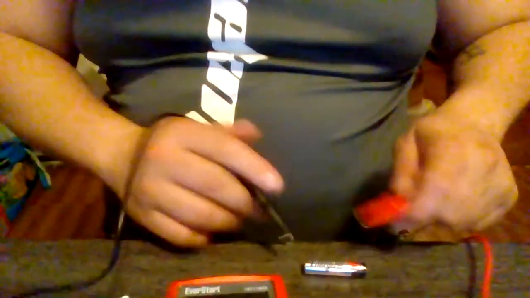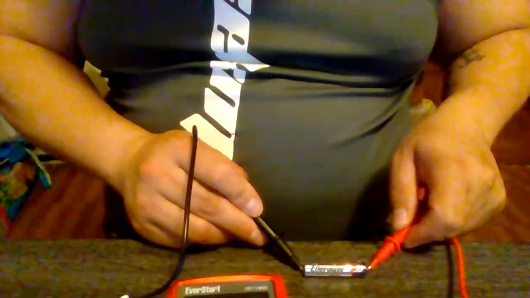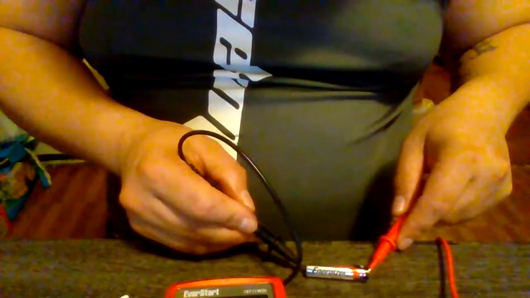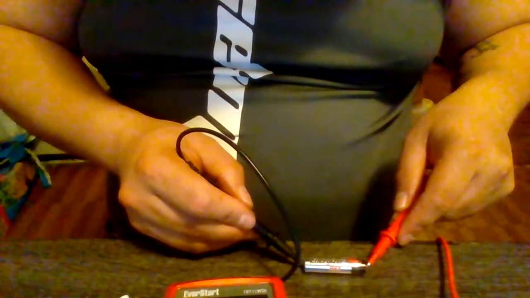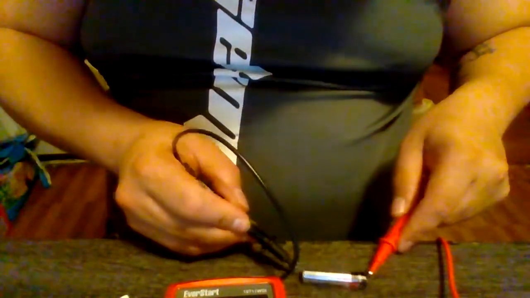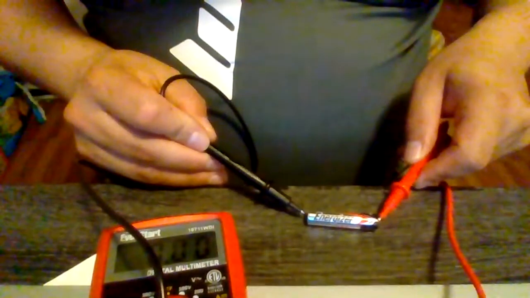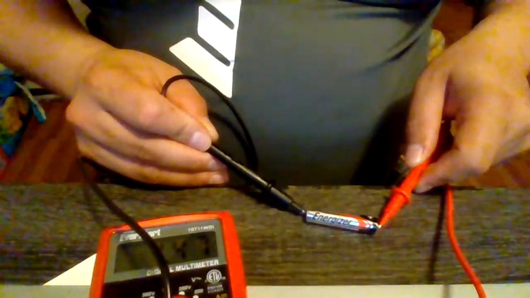From my studies, it doesn't have resistance. It doesn't have alternative current. It does not have diode. So technically, if we do it again, we can see the results. 1.47 volts.